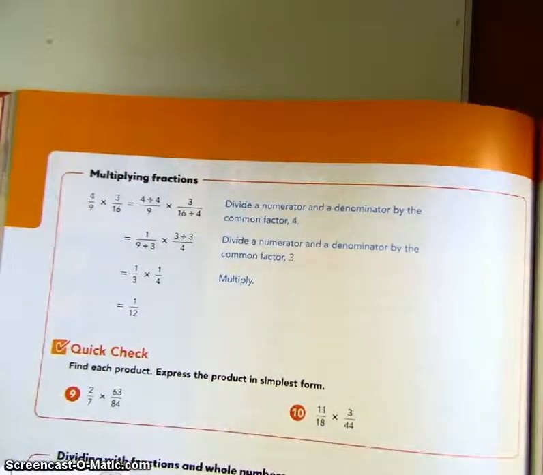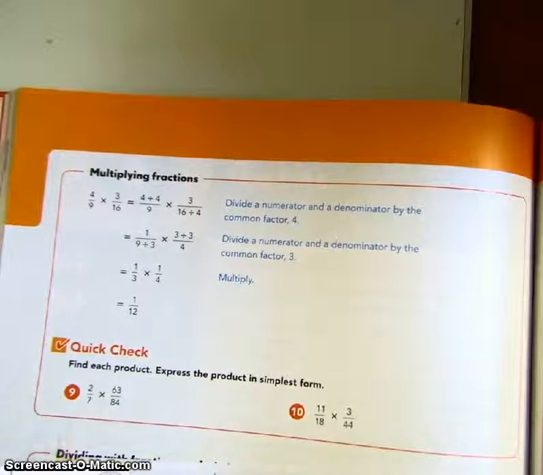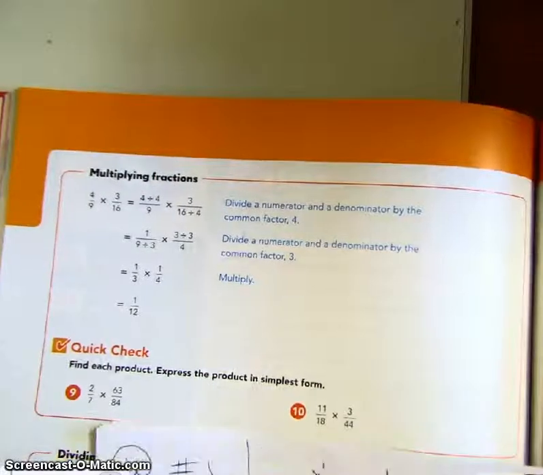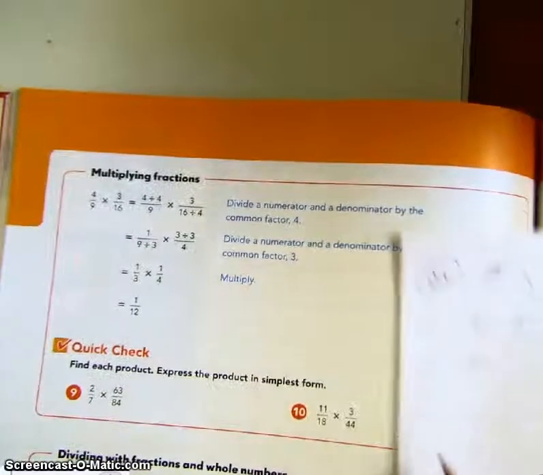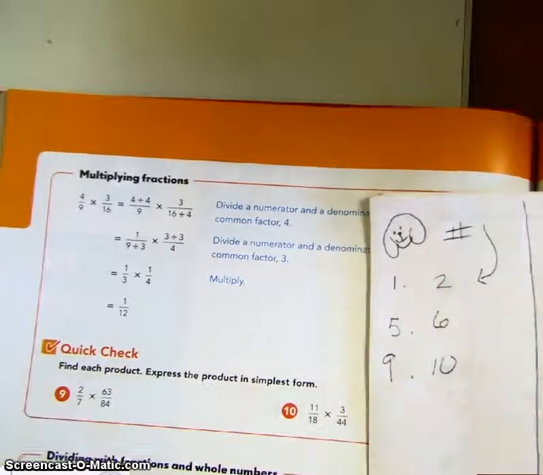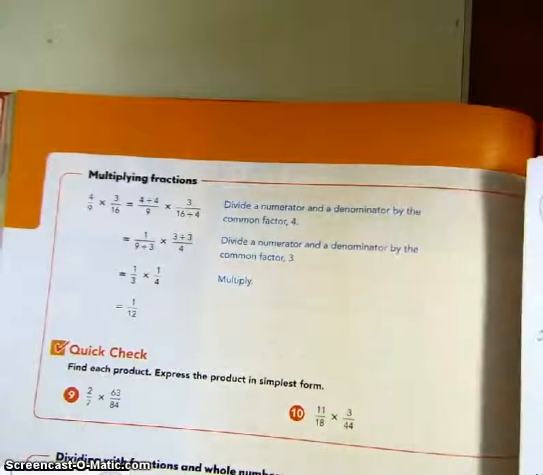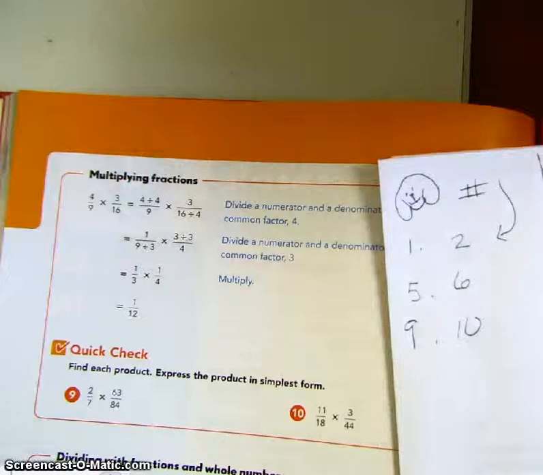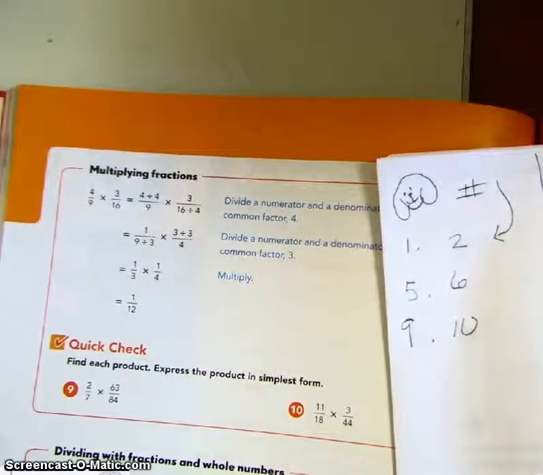So if you guys could also add to your list of things, do 9 and 10. I'll write that right over here. We're also going to do 9 and 10 in the way I just showed you. And then we will do, our next one is dividing with fractions.